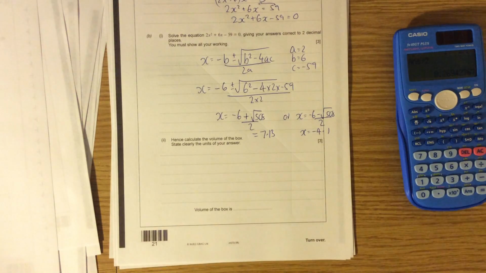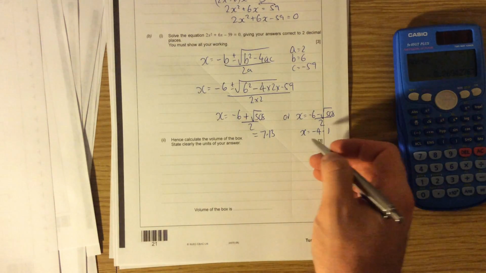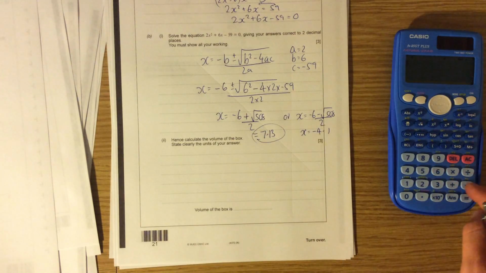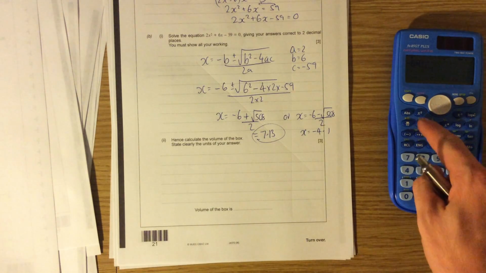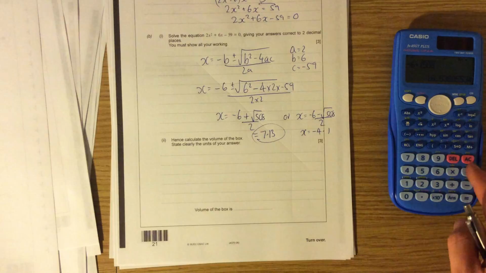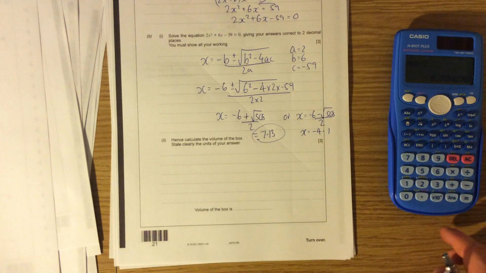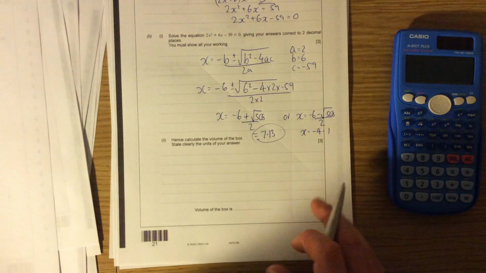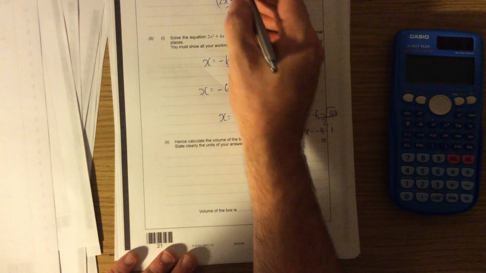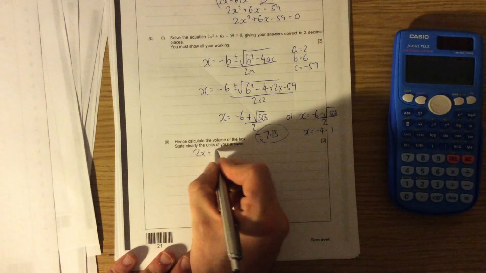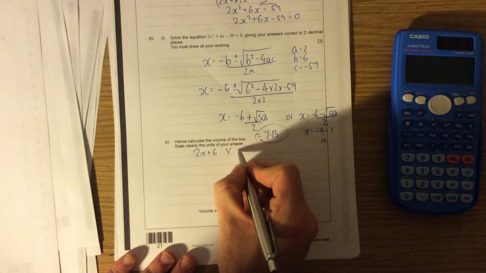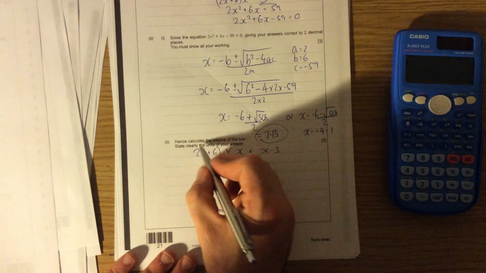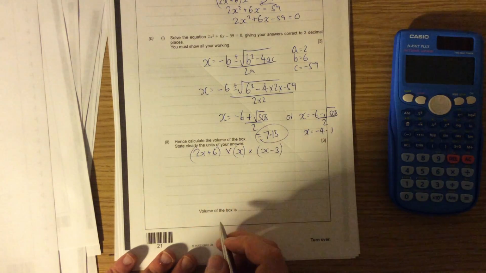Hence, calculate the volume of the box. So we can't have a minus length, so we're going to use this value here, which is our positive solution, because that is the only one that can actually be a length. It's obviously impossible to have a negative length. And then we're going to use the 2x plus 6 is one of the dimensions, times that by x, times that by x minus 3. So we're going to multiply all three of these parts together, and then we will get our solution.